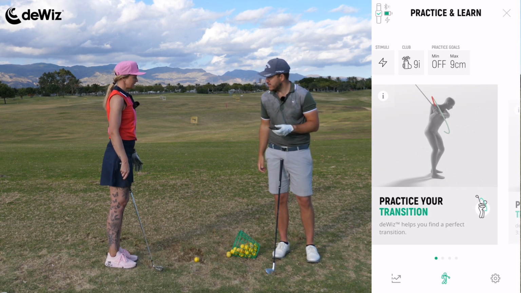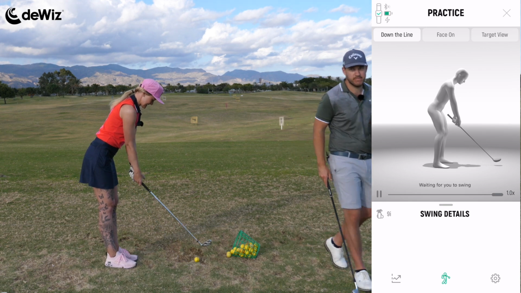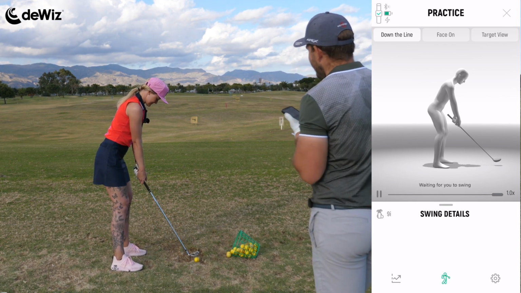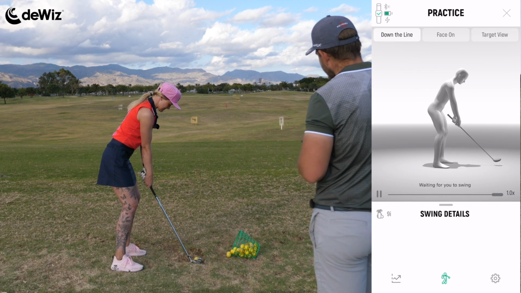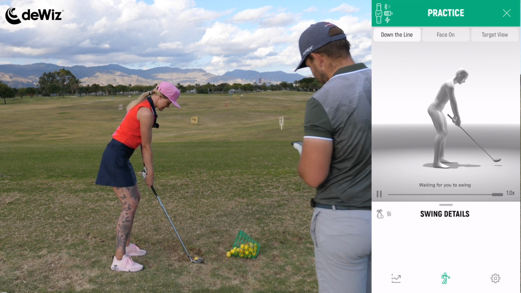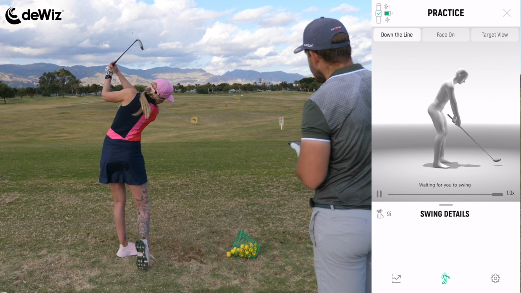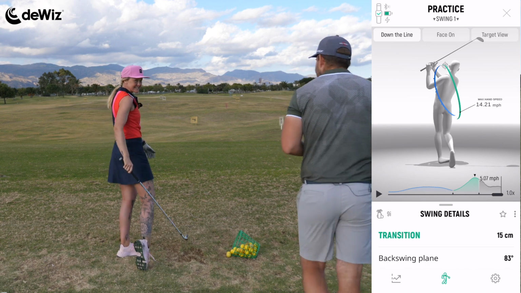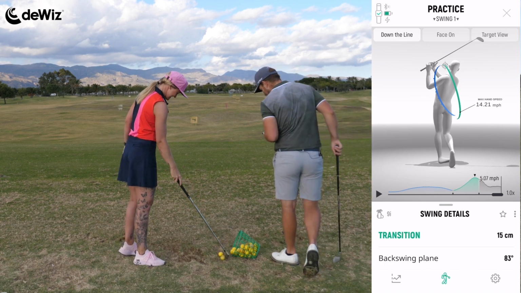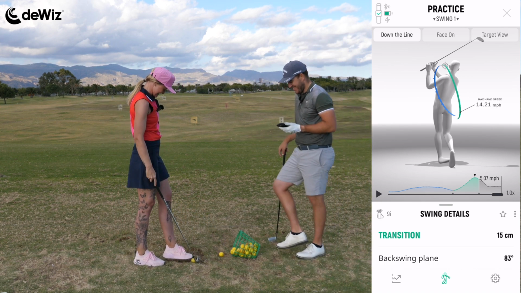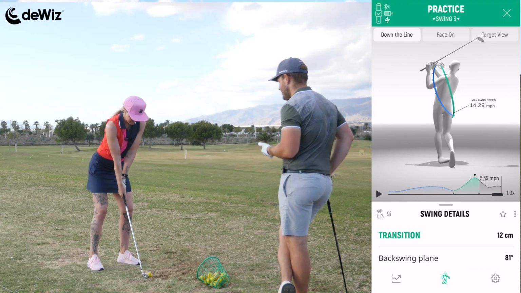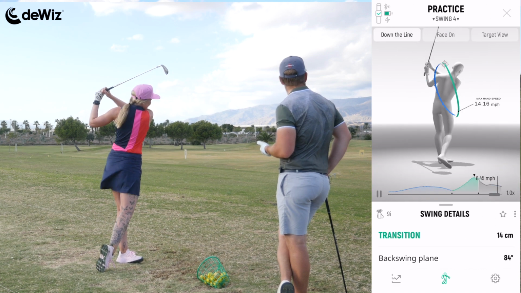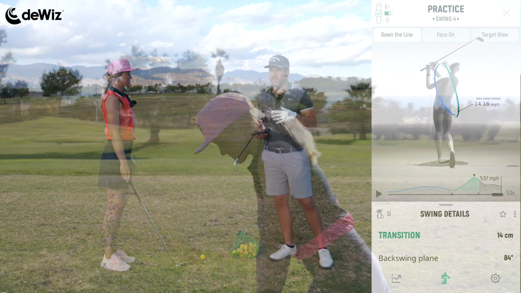All right, you good to go? Yes, I'm ready. So set up, and now just to be very cautious right here, we have the stimuli activated, so you're going to feel it. Yeah. Transition. I feel it. Plus 15 centimeters. 15, yeah. So that's what we want to avoid, right? No. Plus 14. Plus 14.